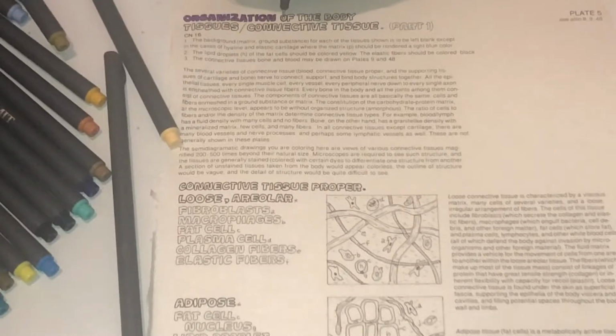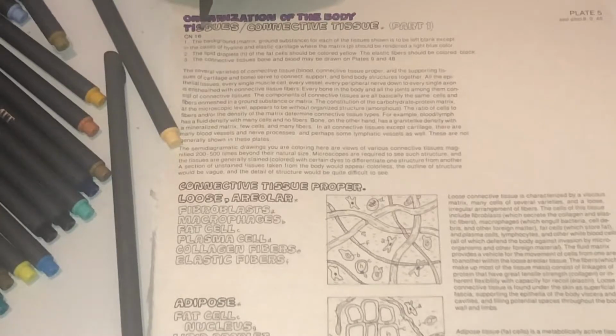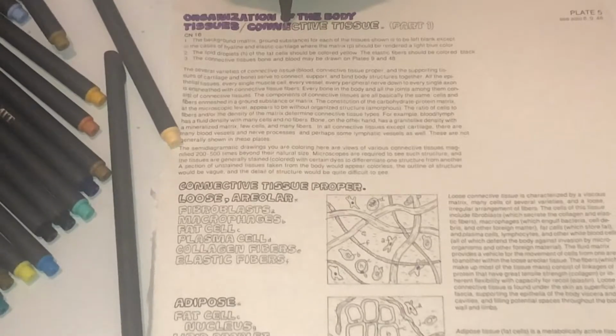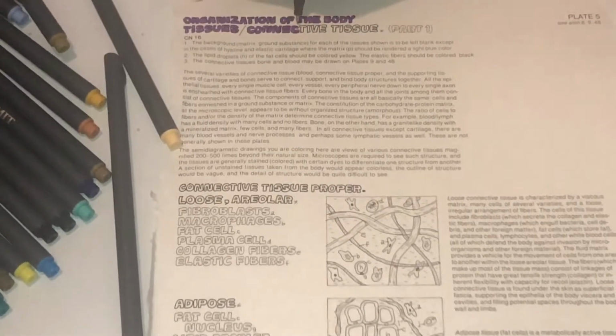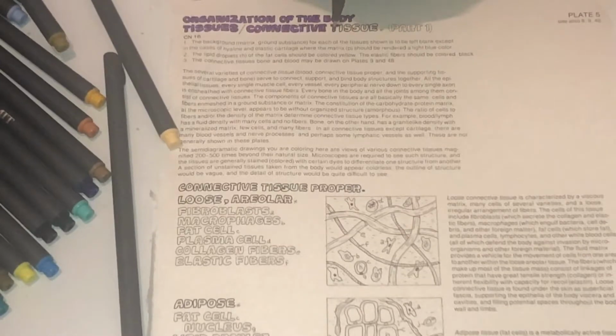The several varieties of connective tissue, blood, connective tissue proper, and the supporting tissues of cartilage and bone, serve to connect, support, and bind body structures together. All the epithelial tissues, every single muscle cell, every vessel, every peripheral nerve, down to every single axon, is ensheathed with connective tissue fibers.